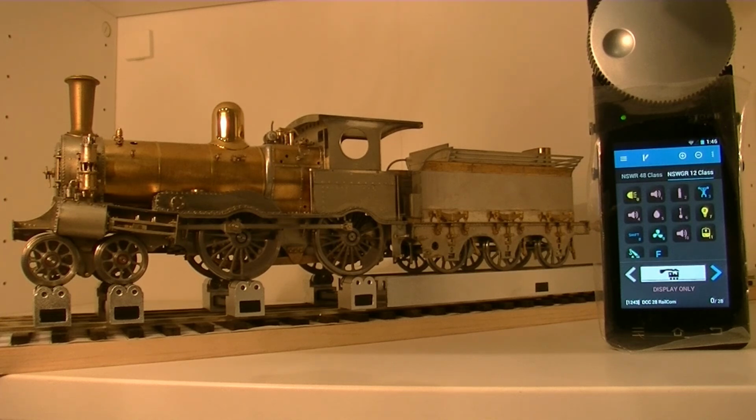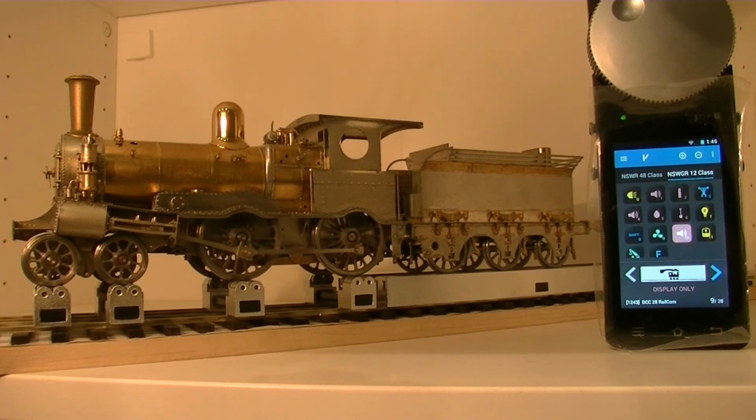I'll start the sound again. So this time, we'll just increase the throttle, to speed step 14, like we were before.